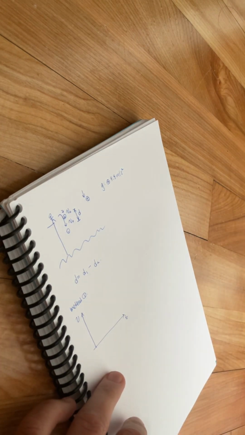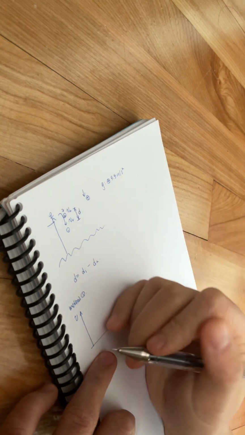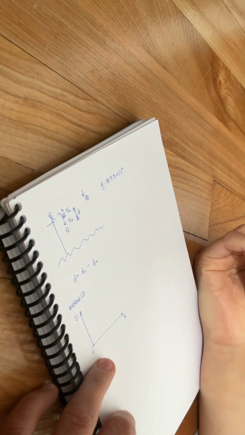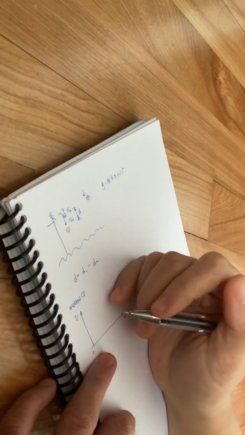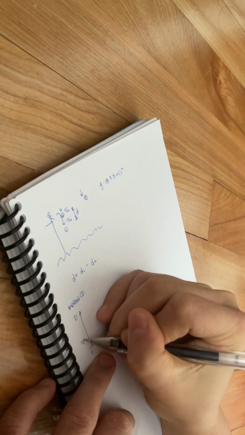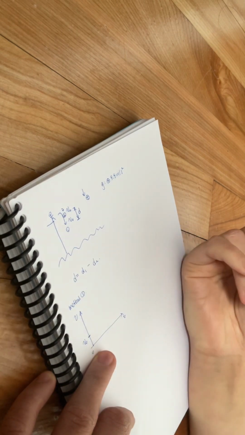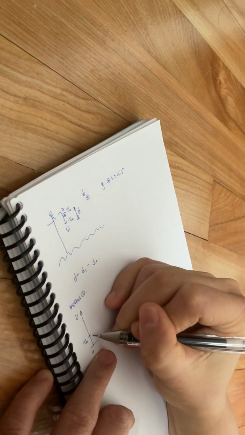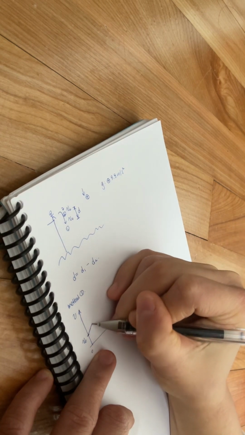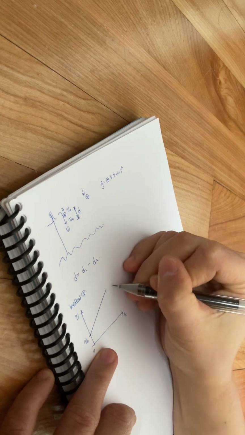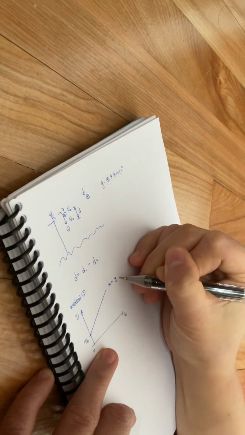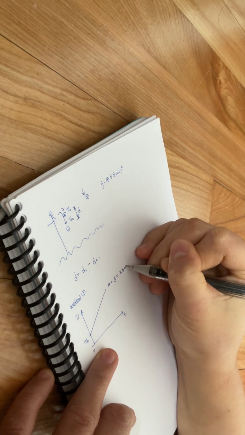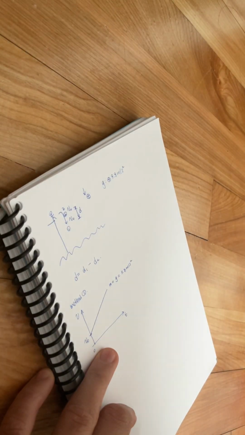So from the initial velocity, it is going to have a linear shape. So there's a starting point v0, the initial velocity, and then it will increase linearly. And the slope will be what? g, equal to 9.8 meters per second squared.